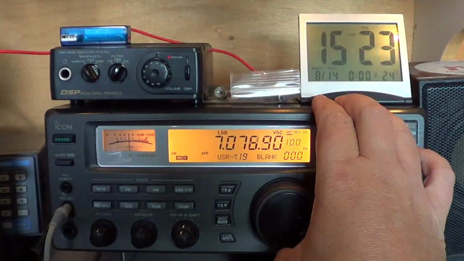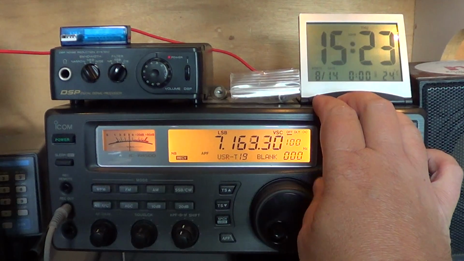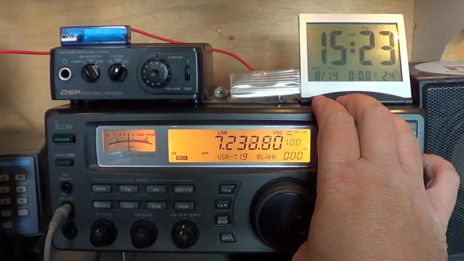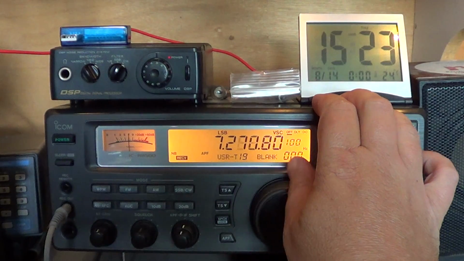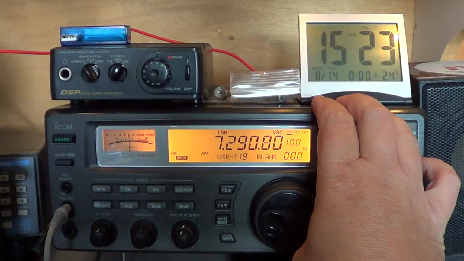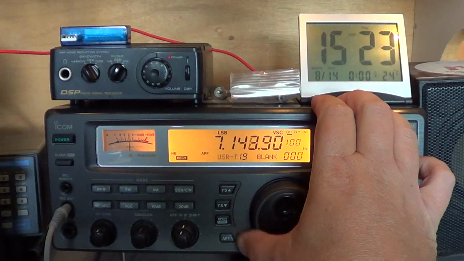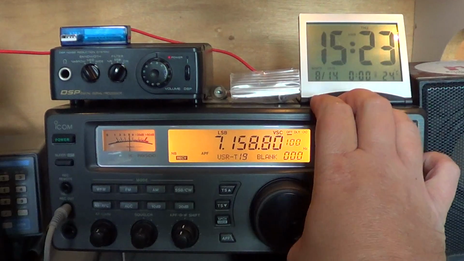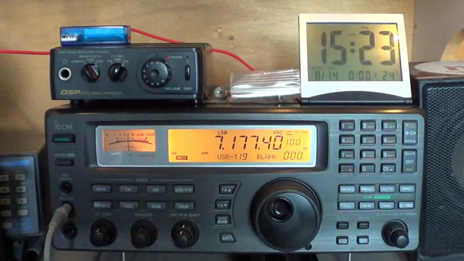So if I'm listening, let's try to get a lower sideband signal here. I don't know if propagation is gonna let me get one of those. Of course, I'm in the demonstration, so nothing's there. Well, anyway, no signal here.